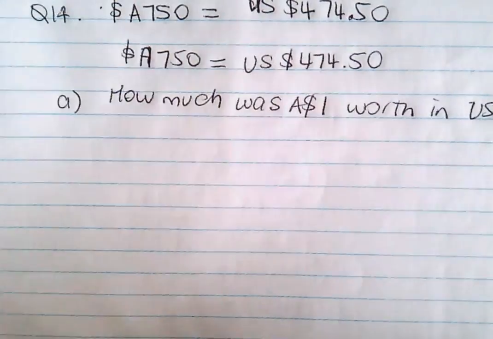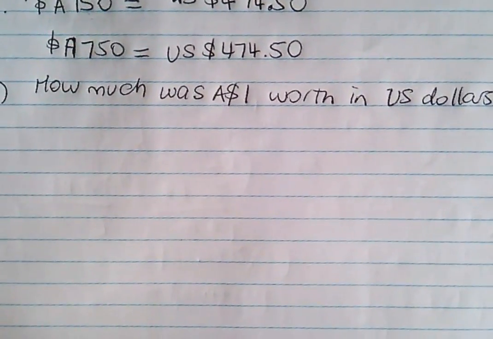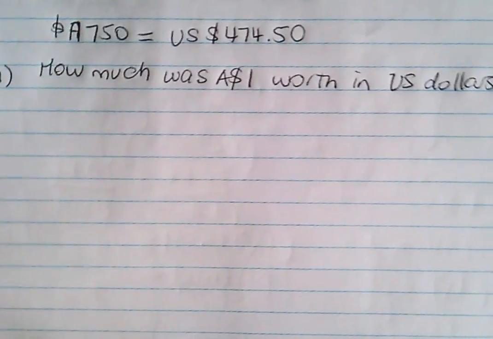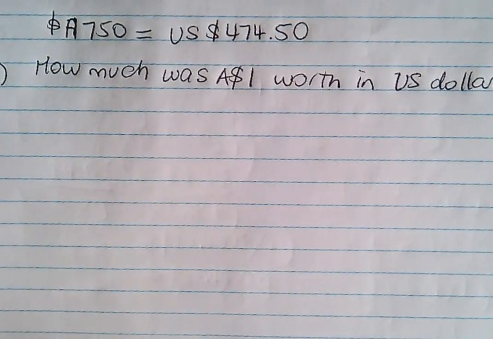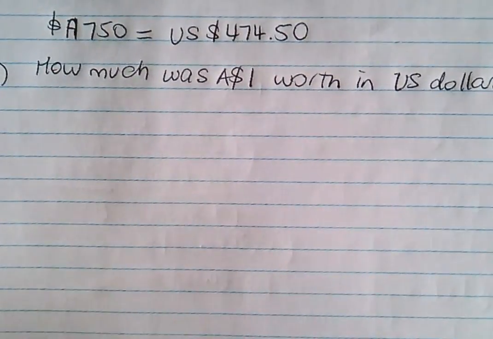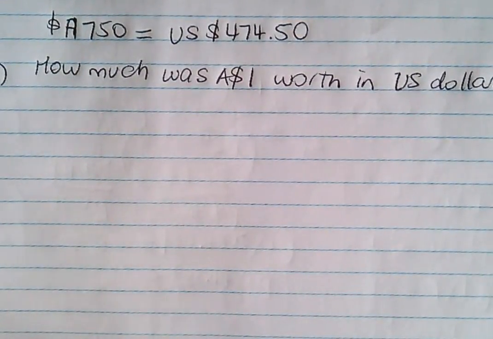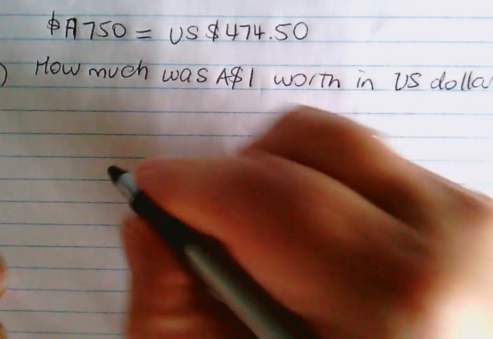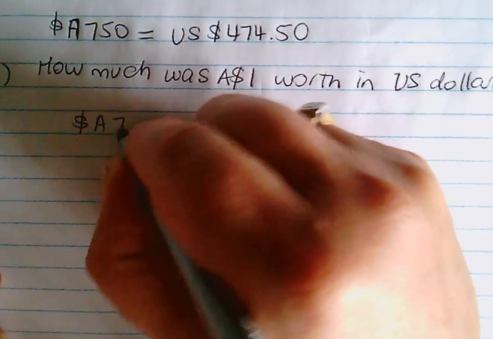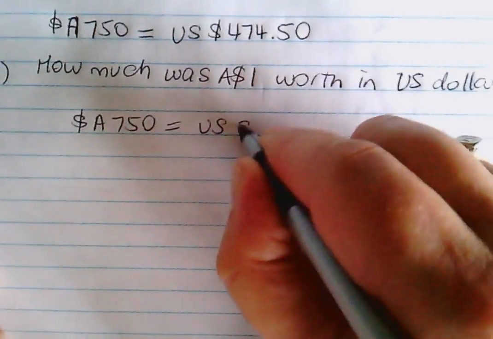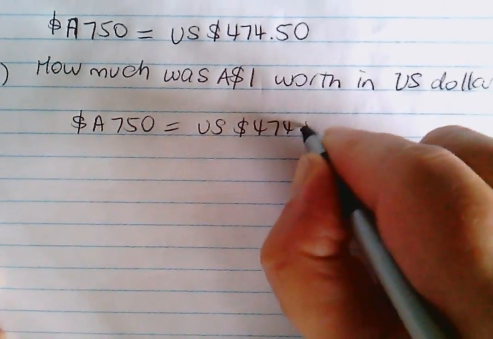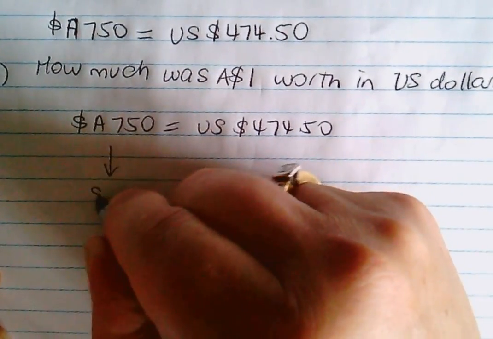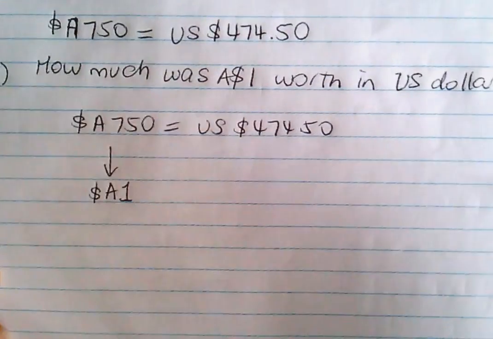All right, this is a good question. Before we even start, do you think you're getting less US dollars or more US dollars for your money? Less. So if your answer's more than $1, you've done something wrong. So we've got Australian $750 equals, I know I've written it 3 times, US $474.50. How do I get to $1 Australian dollar?